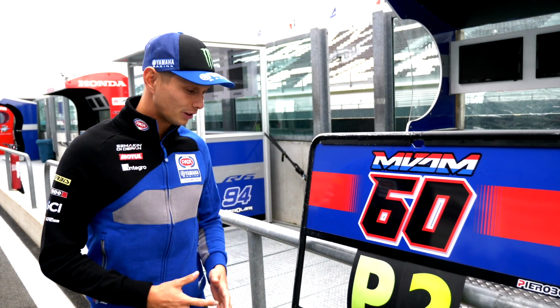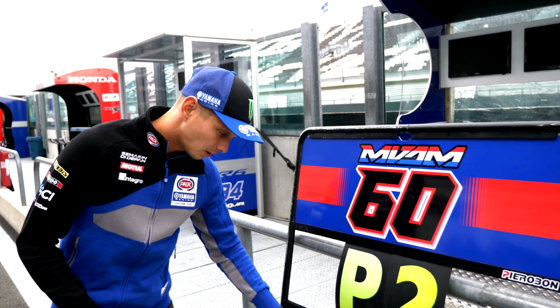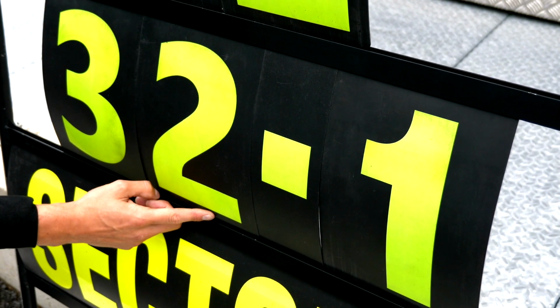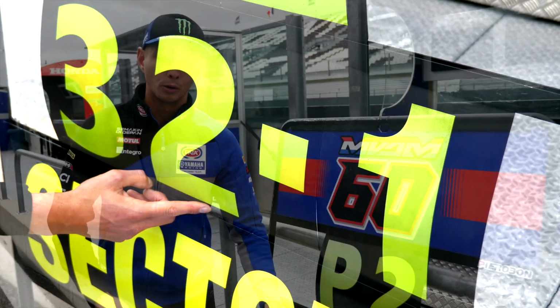First of all, we have here P2. It's quite easy, it's position 2. Then under position 2 we see the lap time. So this means 1 minute 32.1. This is the quickest lap time from the session.